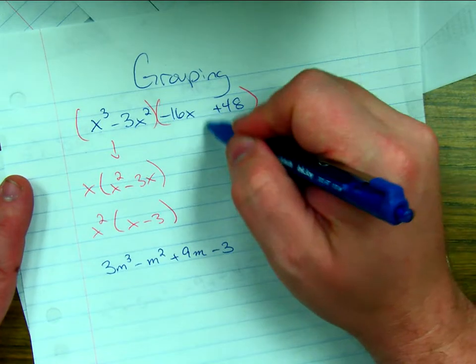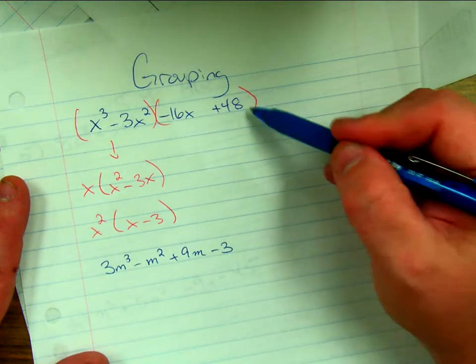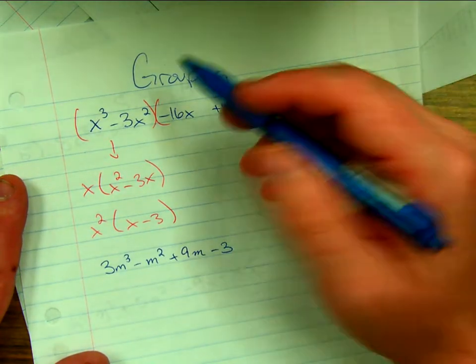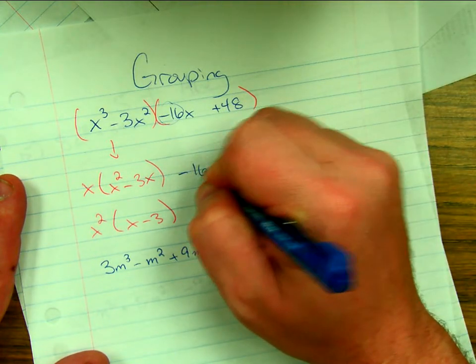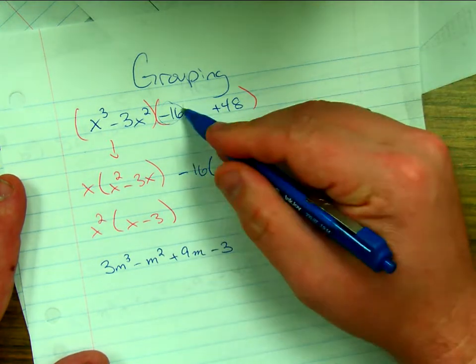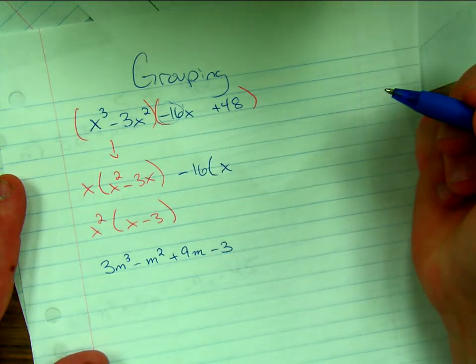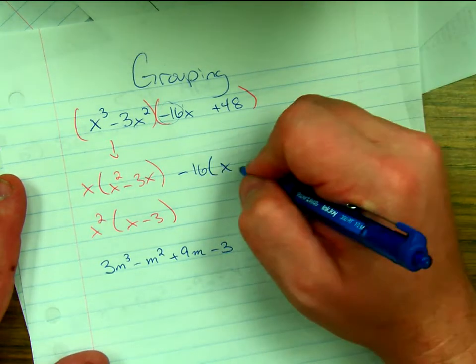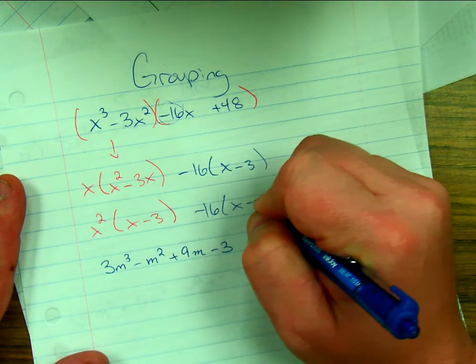Now we're going to take this one. There's no x's in both of them, but could negative 16 go into both numbers? Yeah, always try to pull out that first negative if you can. So I'm going to pull out a negative 16. That would leave me with x. How many times does negative 16 go into 48? Negative 3 times. Right? So I get minus 16 times x minus 3.